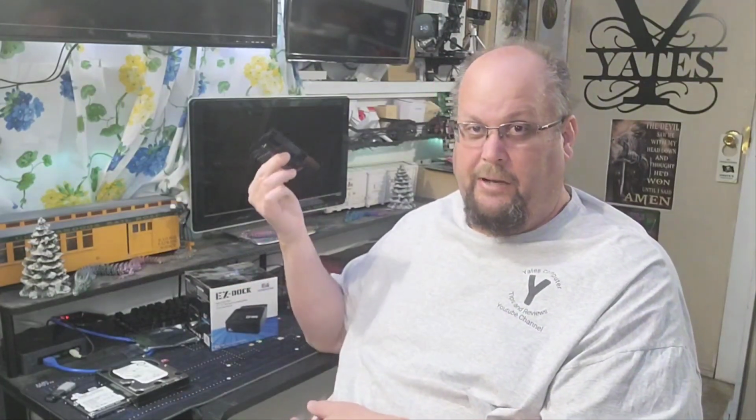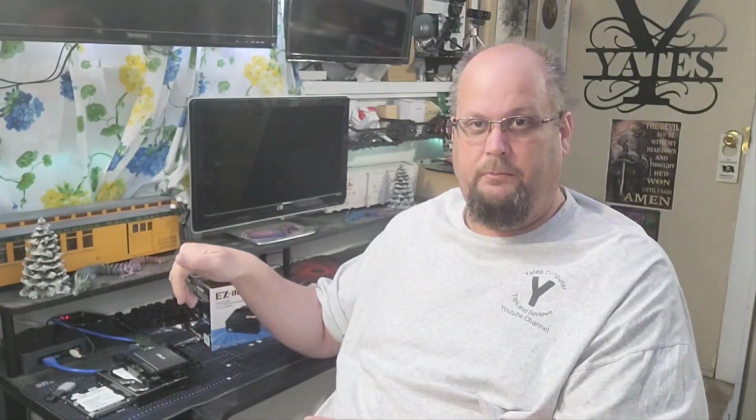And what I just did is another major factor. I dropped this. This is fine. No moving parts. Other drive has moving parts. If I dropped that, I probably would have damaged it.